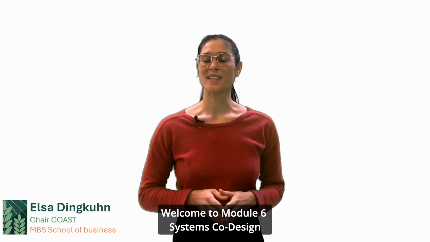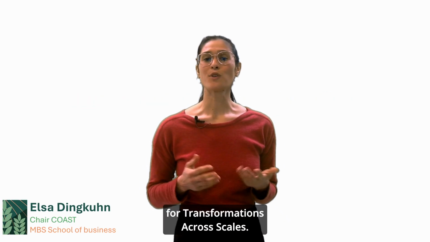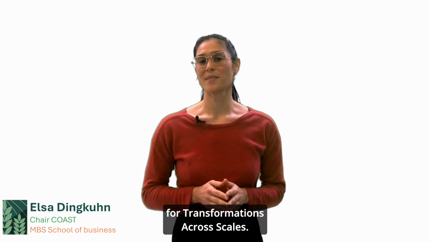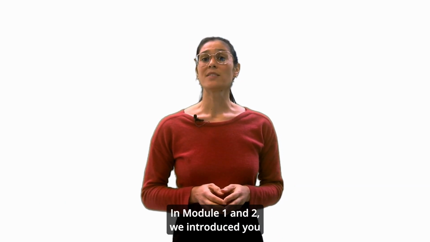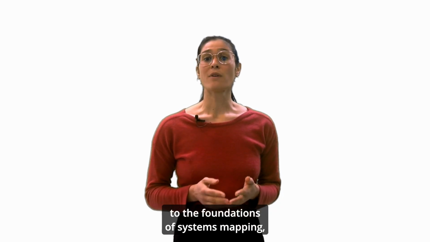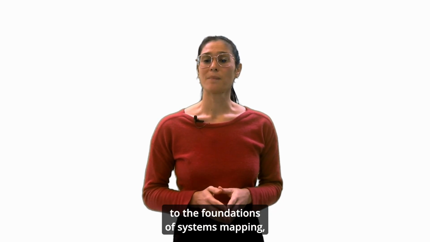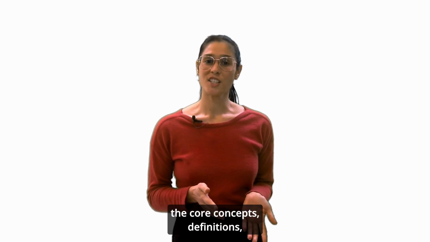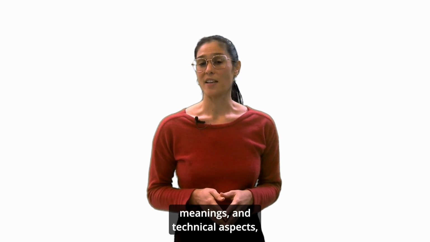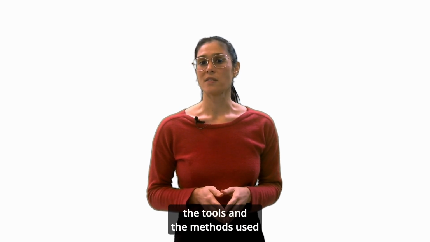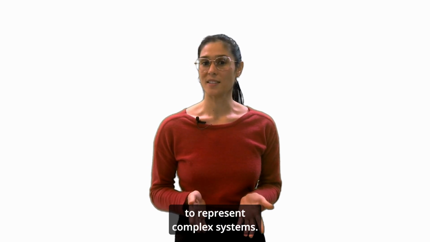Welcome to Module 6, Systems Co-Design for Transformations Across Scales. In Module 1 and 2, we introduced you to the foundations of systems mapping, the core concepts, definitions, meanings, and technical aspects, the tools and the methods used to represent complex systems.